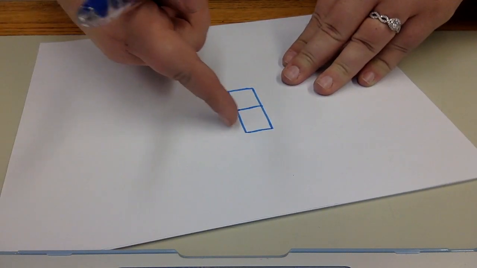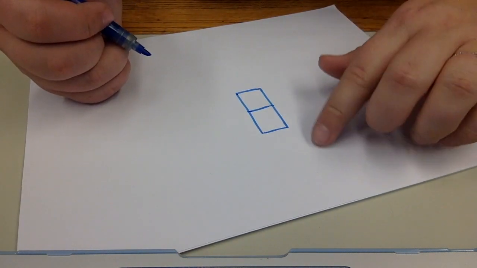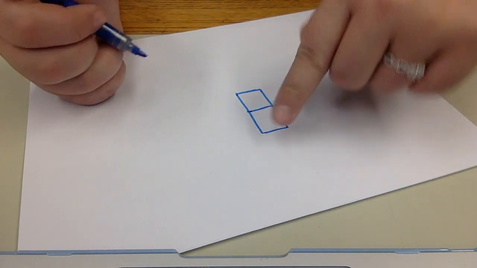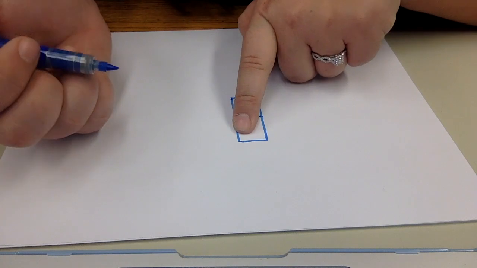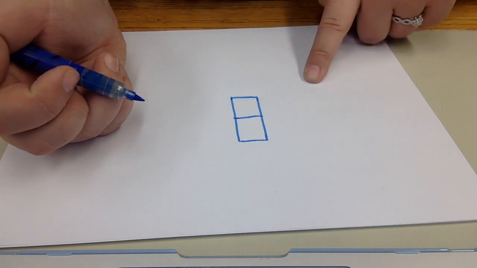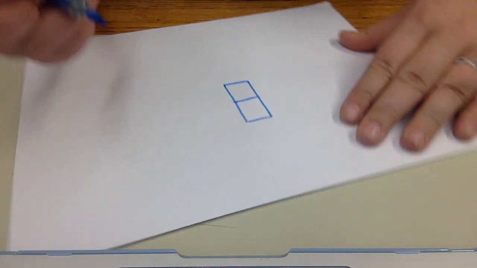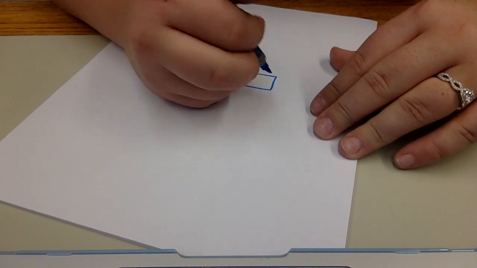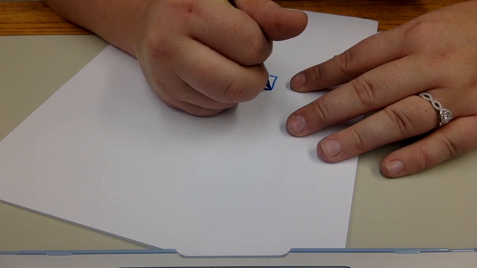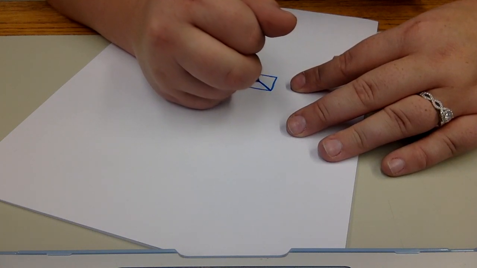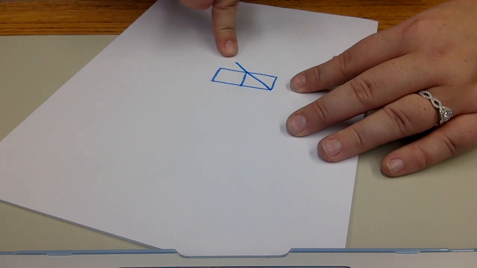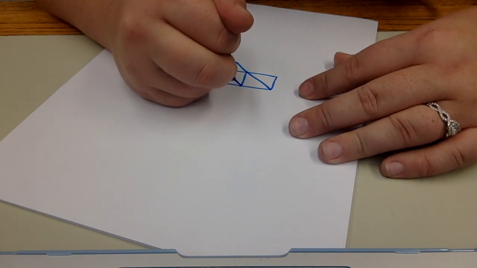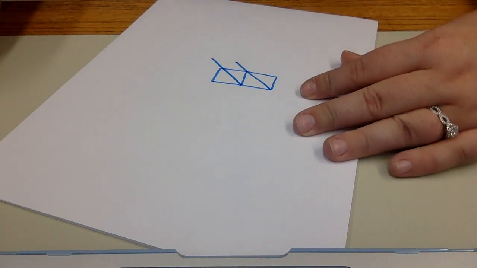So after you've made your boxes, you're going to make a line to cut the box in half diagonally, and it's always going to start at the upper right hand corner and you're going to bring it down to the lower left hand corner, and then it's going to go a little bit outside the box. I'm going to turn my paper a little bit. We're going to start right here at the upper right hand corner, make our way down and bring it over the box a little bit. We're going to do the same thing with the other half of the rectangle.